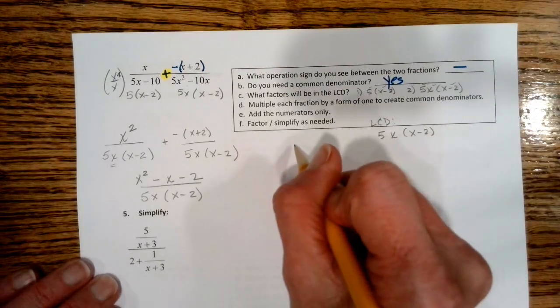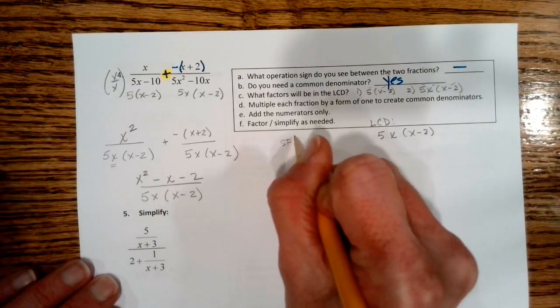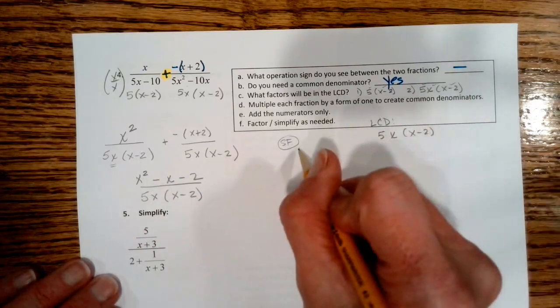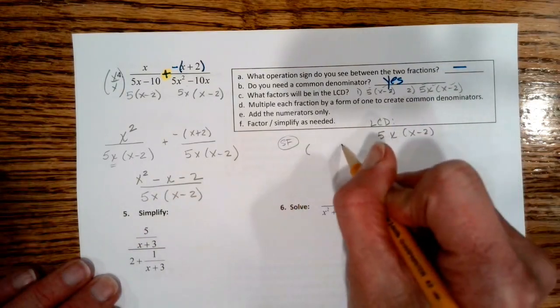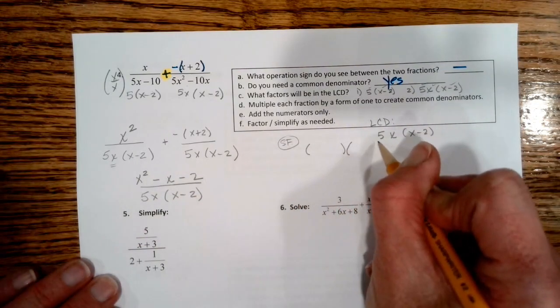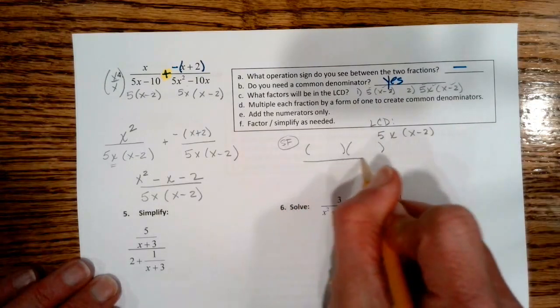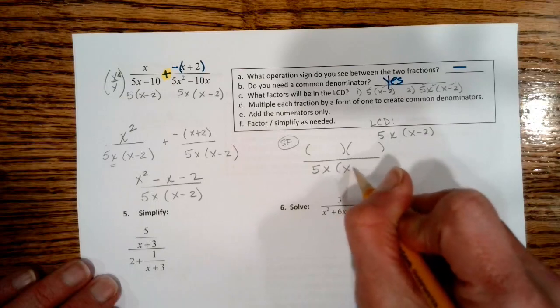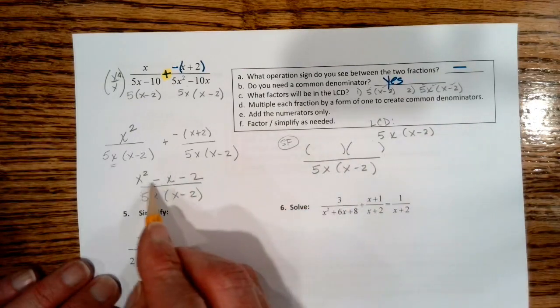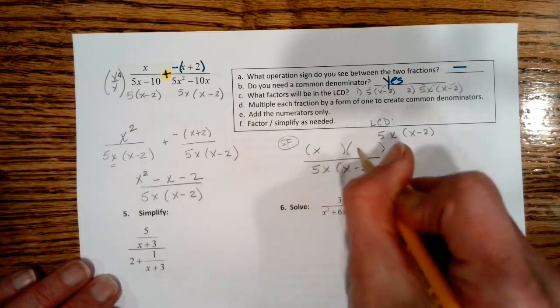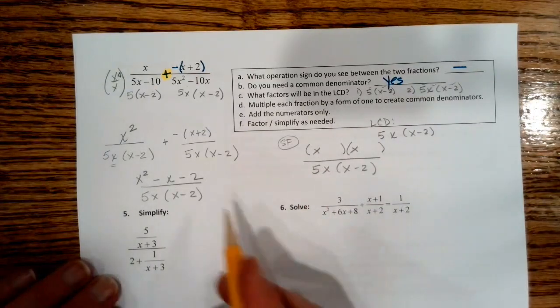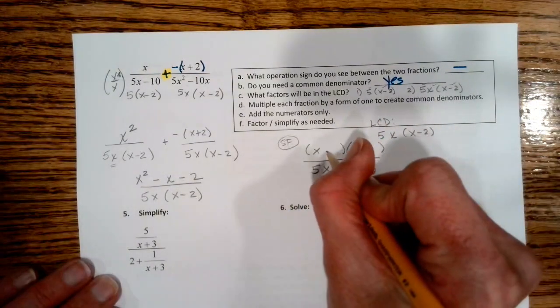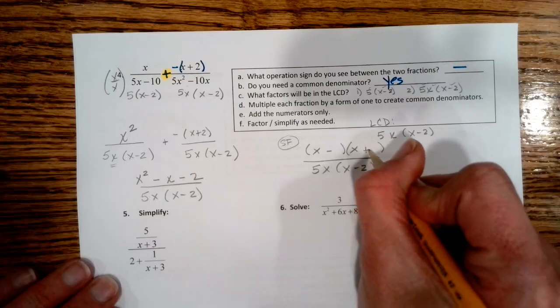When I go ahead and consider standard form, I already have my x squared up top, but guess what? I have to check and see if this fraction can be factored. My denominator, 5x and x minus 2, stands. When I look at factoring this, I'm going to go ahead and put an x. Negative 2 comes from negative times a positive.